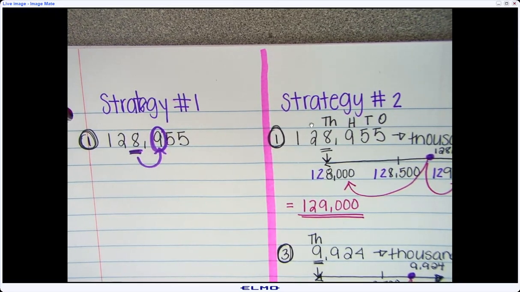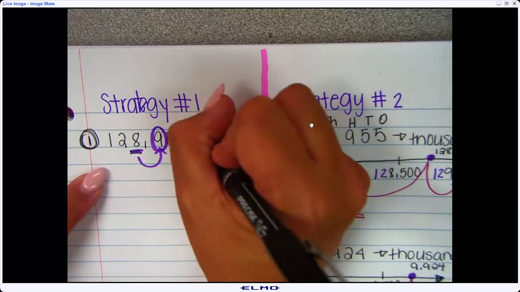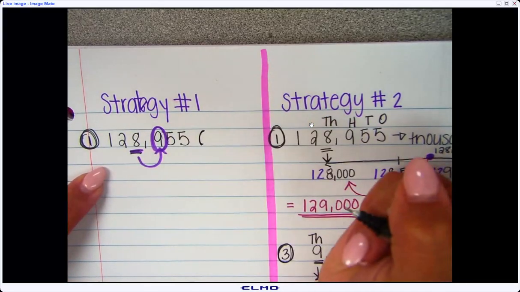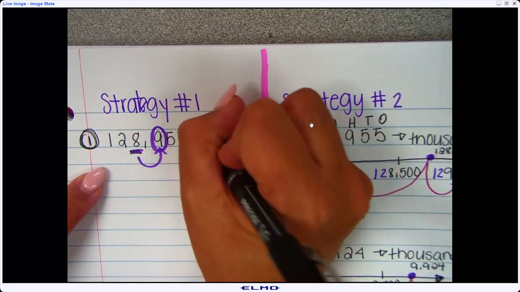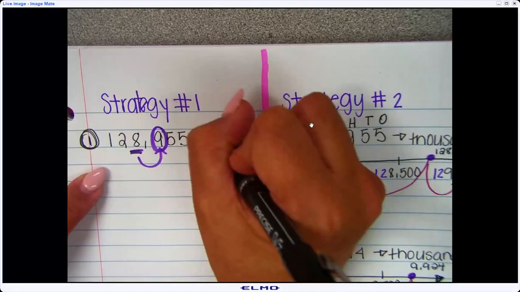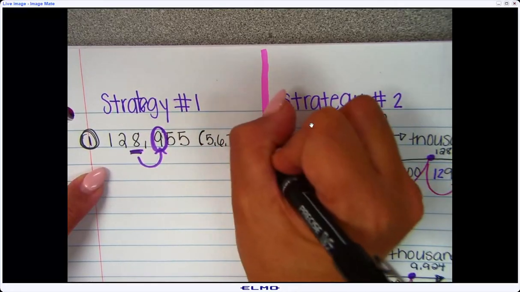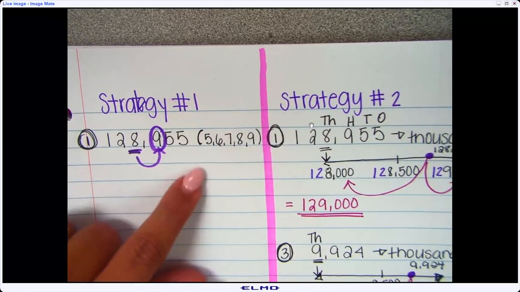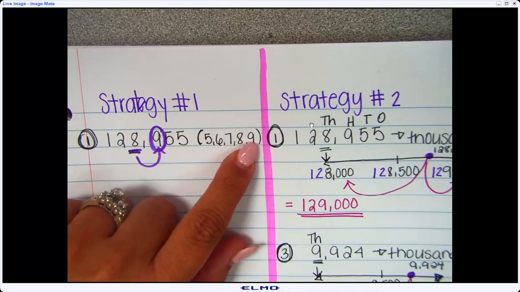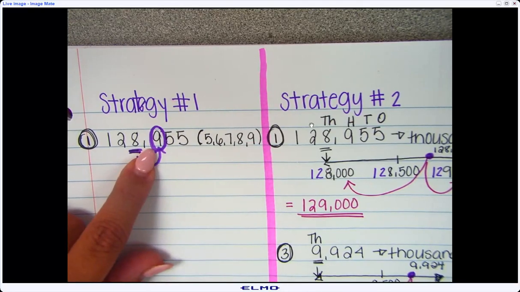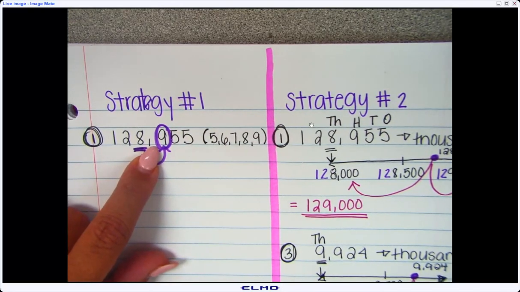So let's think. What are the numbers that are 5 or more? 5, 6, 7, 8, and 9. All of these numbers are 5 or more. So let's look back at our neighbor. Is my neighbor 5 or more? Yes. And the song says, if your neighbor's 5 or more, then you add 1 more.